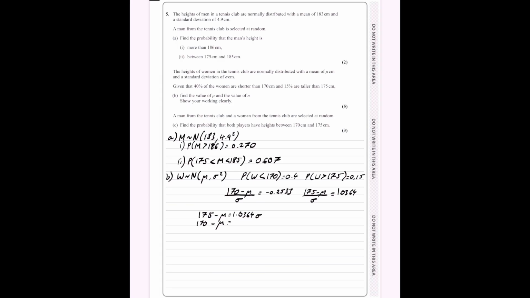Essentially, we're now dealing with two simultaneous equations, so you can go about solving these in whichever way you prefer. You can just solve them on a GDC if you like. I multiplied both sides by sigma for both of the equations, and I've subtracted one equation from the other, divided through, and we get sigma, and then we get mu. So 3.88 and 171.